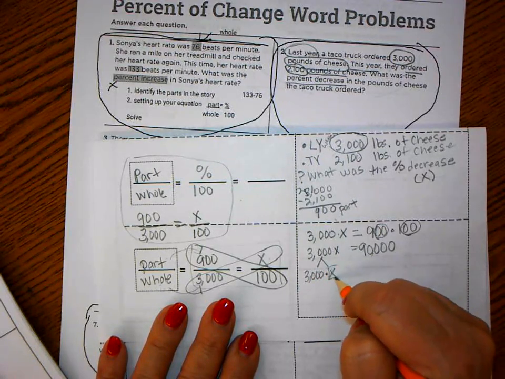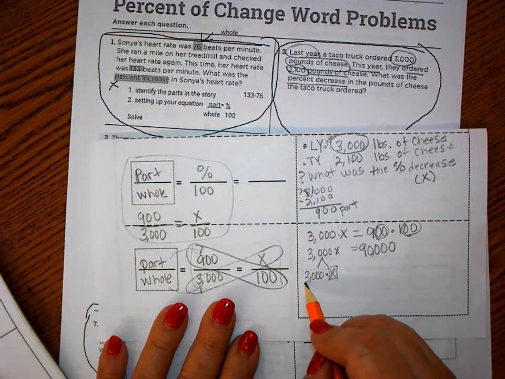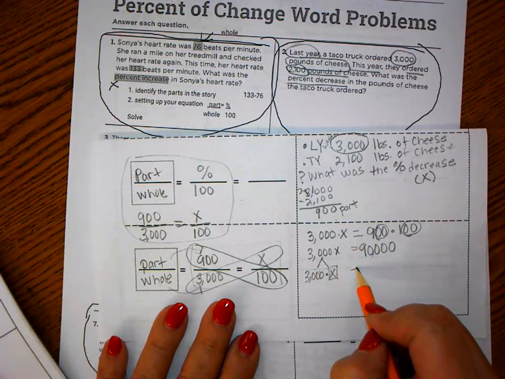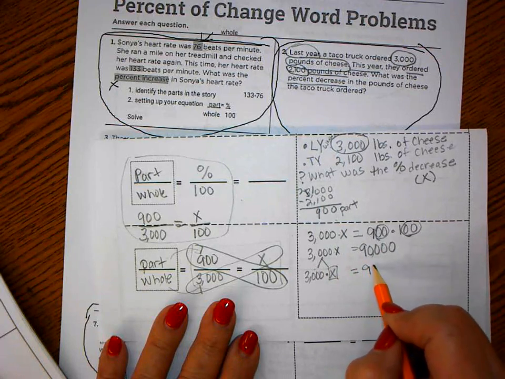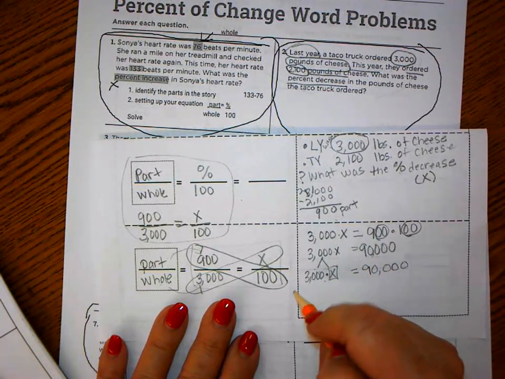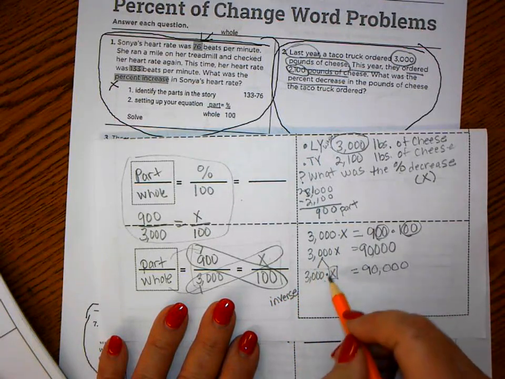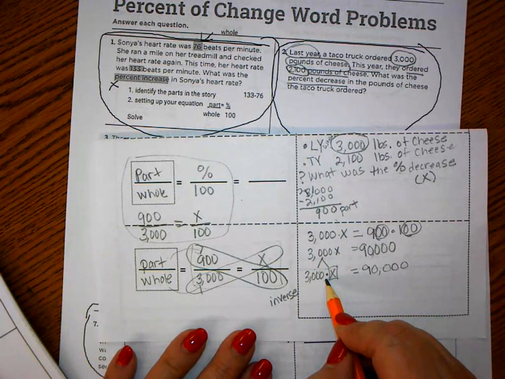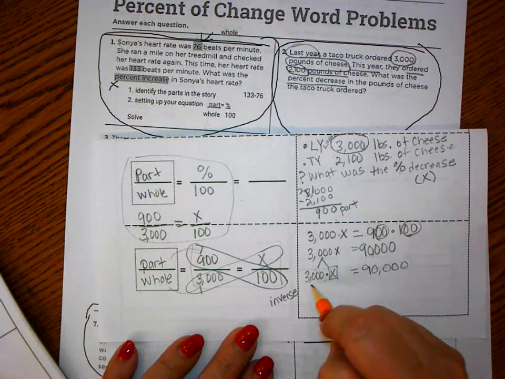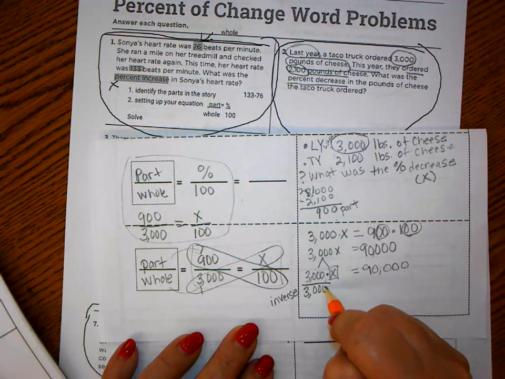I need to get x by itself. So I need to move my 3,000 over to 90,000. But because this is multiplication, I need to do the inverse or find the inverse. So the opposite of multiplication is, very good, division. So now I'm dividing that out.